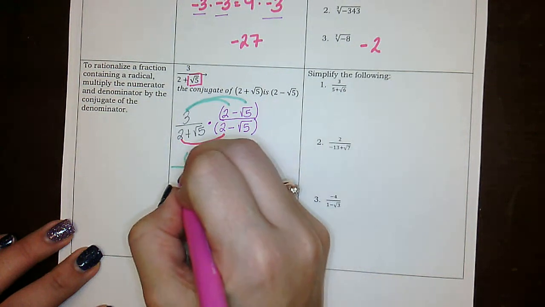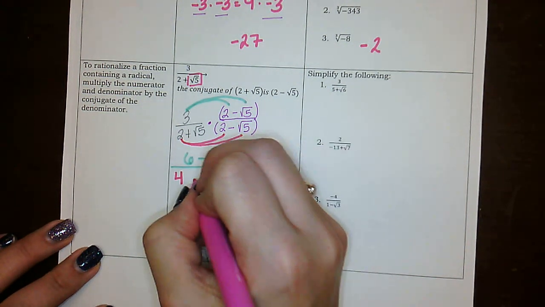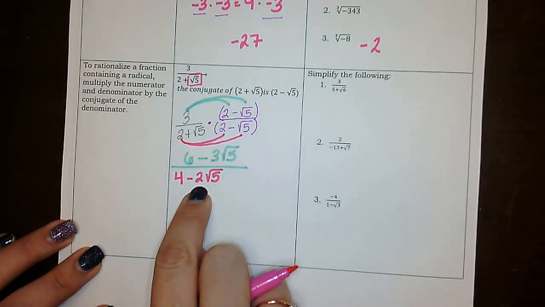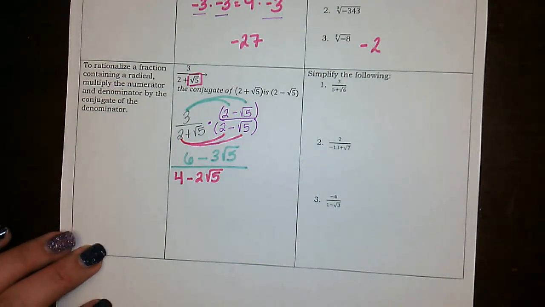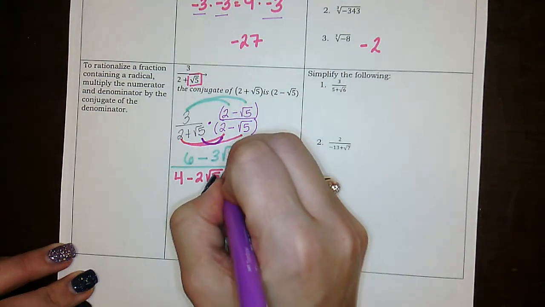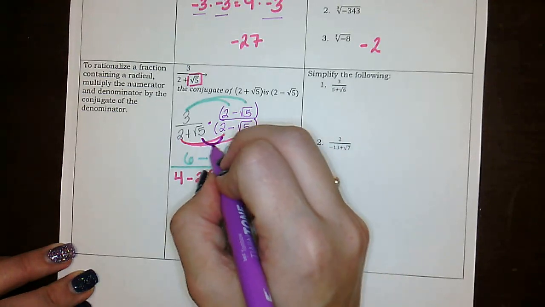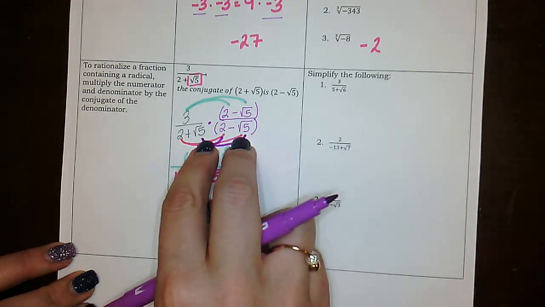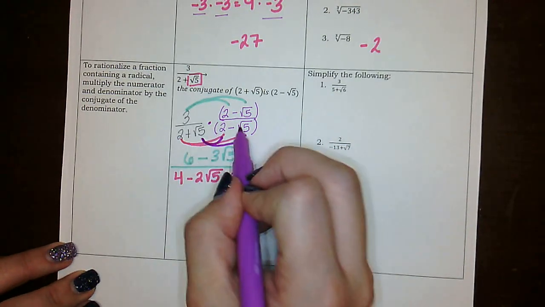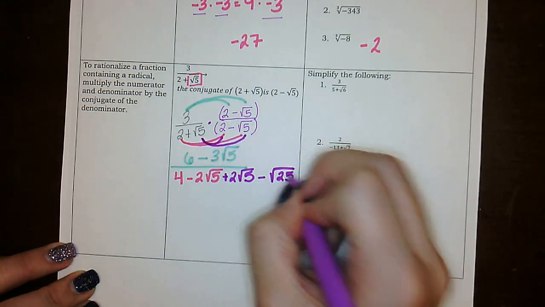2 times 2 is 4. Then we do it to the negative root 5. 2 times negative root 5, so it's a negative 2 root 5. They just are next to each other. That's it. And then we do this square root of 5 to these two terms. So 5 root 2, it's now a positive. And then all you do is multiply what's inside. So 5 times 5 is 25. So positive and a negative makes us negative. Square root 5 times 5 is 25.